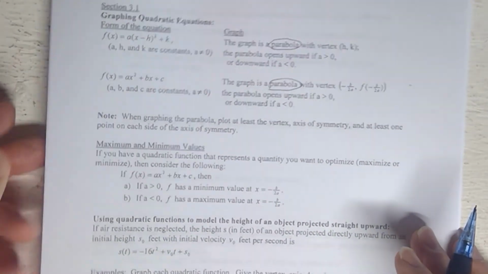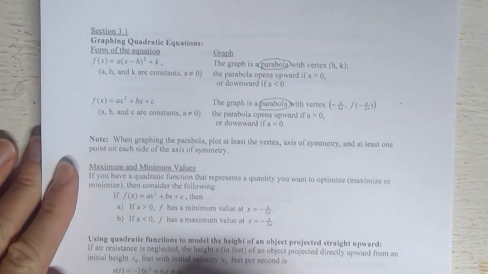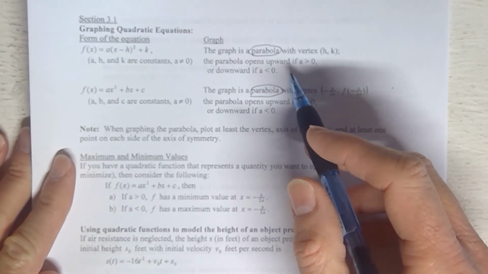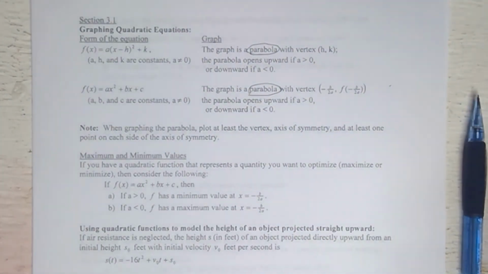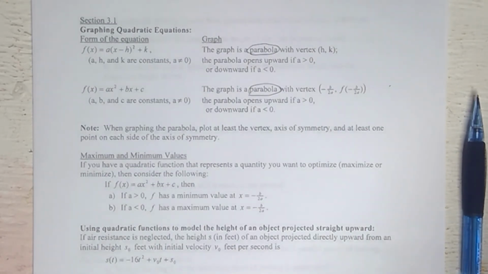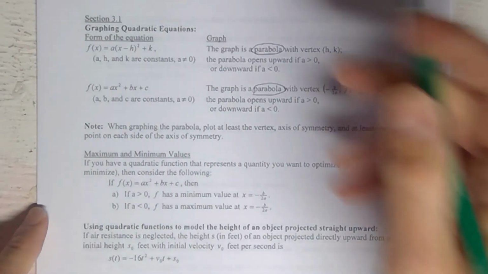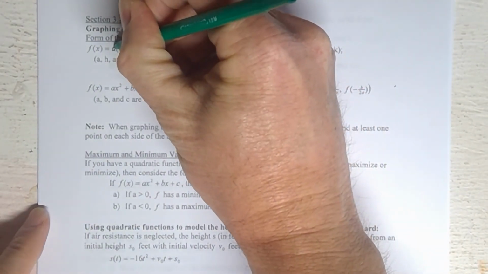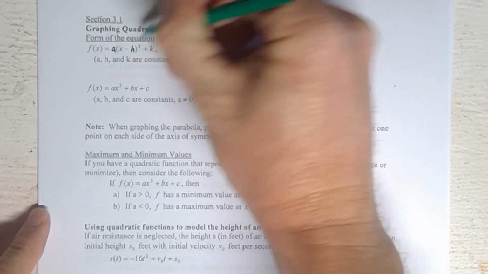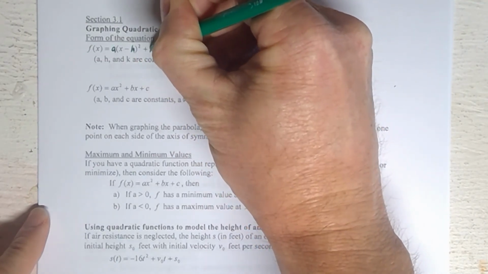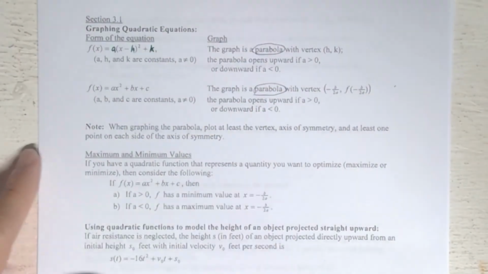It says here that when you have something that looks like this, which is just like problem number 1, it's a parabola with vertex HK. Well, let's stop right there. First of all, you guys, the constant numbers in this thing are the A, the H, and the K. All three of those letters are constants. We just don't know what they are yet, so they look like variables, but they're actually constants.